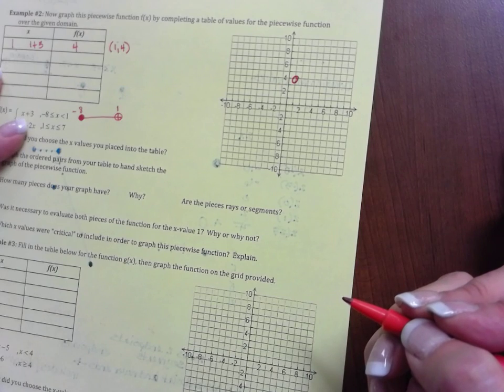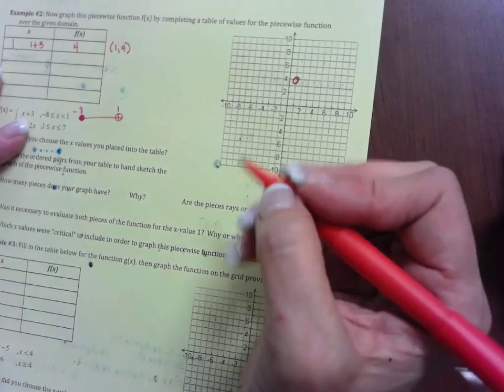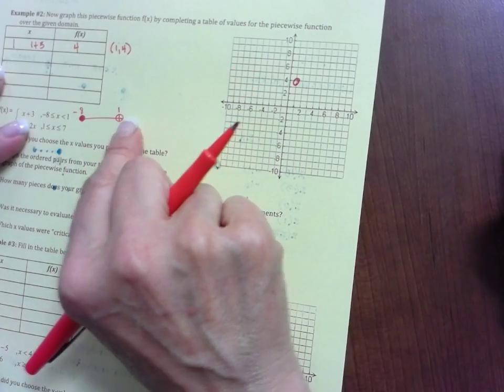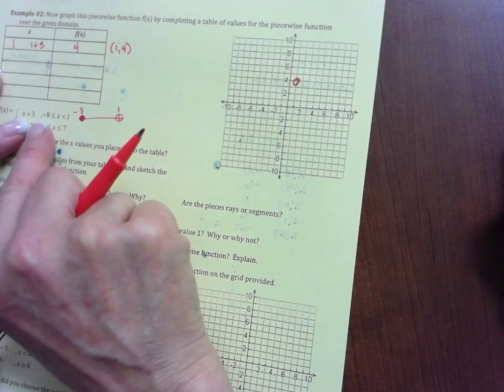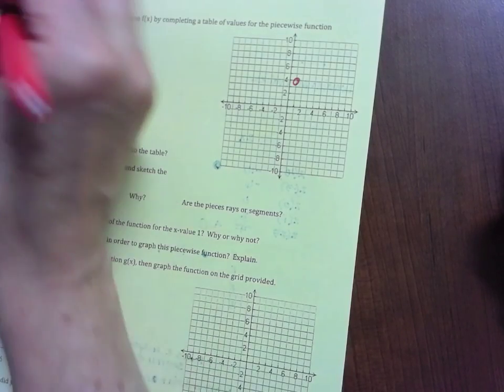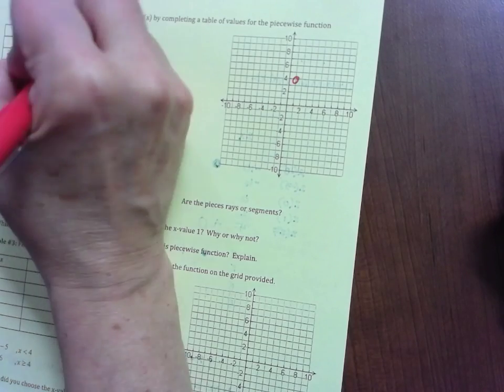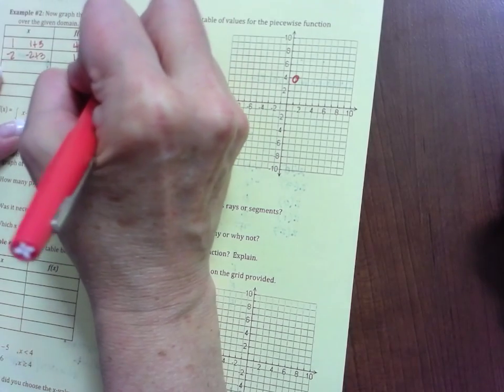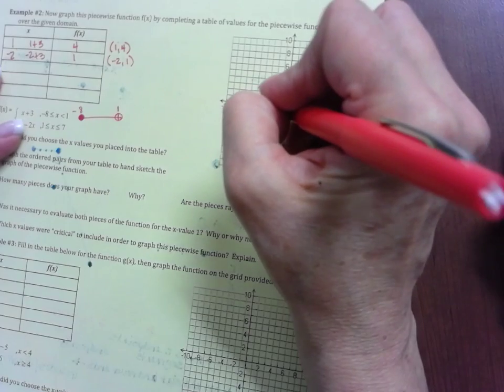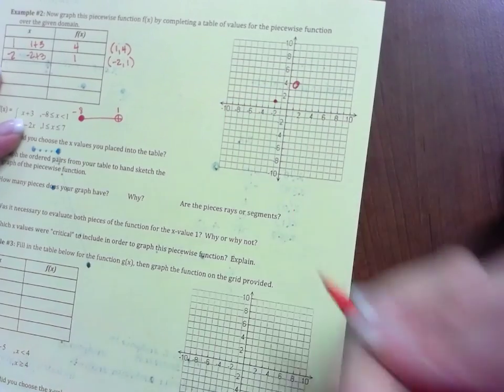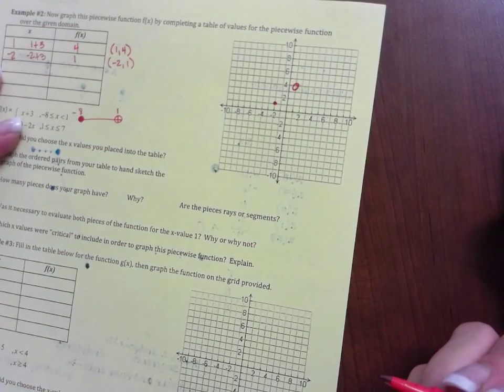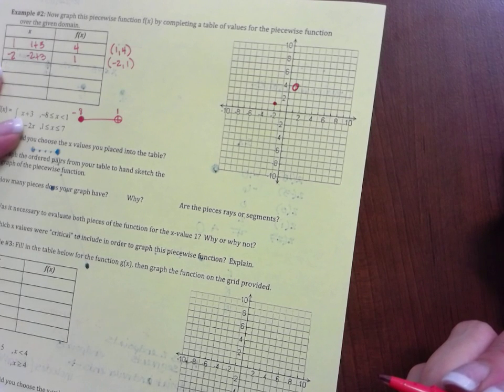Kaylee, give me a second number. 2? 2's outside, for the first. Negative 2? Okay, so negative 2 plus 3 is going to give me a positive 1. So negative 2, 1's a point. What's my third point should be? Negative what?